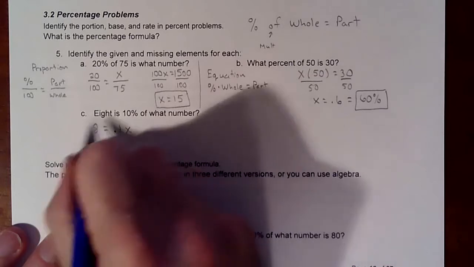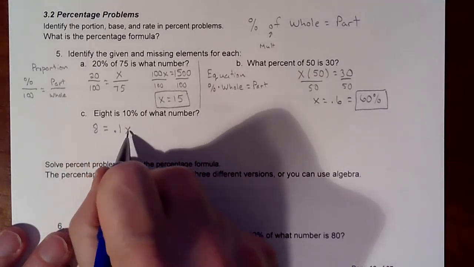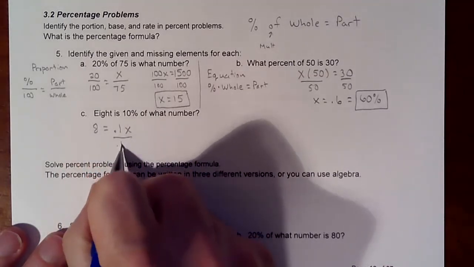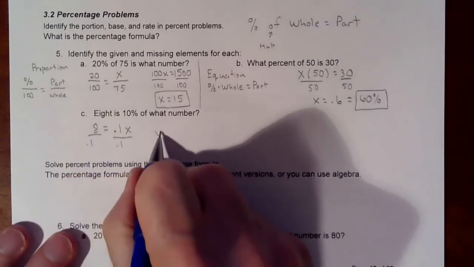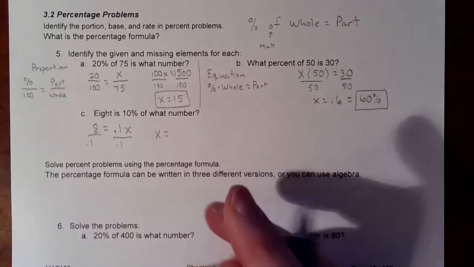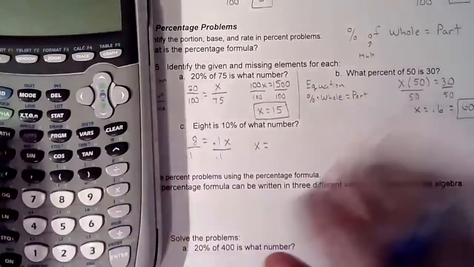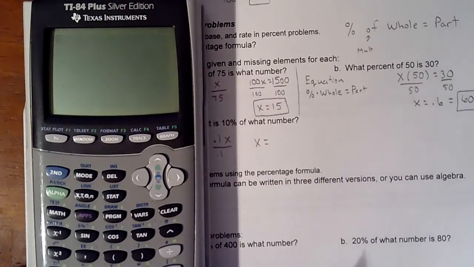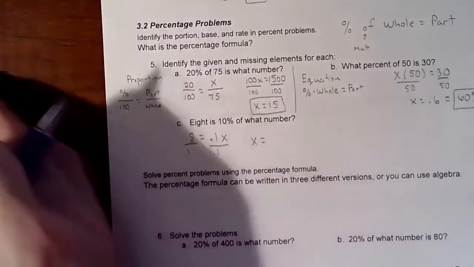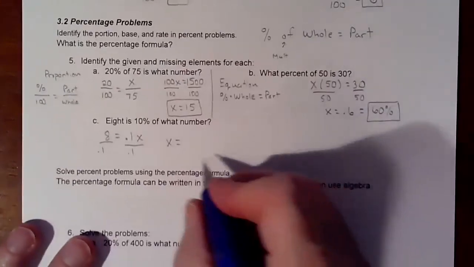Then I'm going to solve. I want to get x by itself, so I'm going to divide 0.1 over to the other side. If I throw that into a calculator, 8 divided by 0.1 gets me 80. So I get 80 on that.